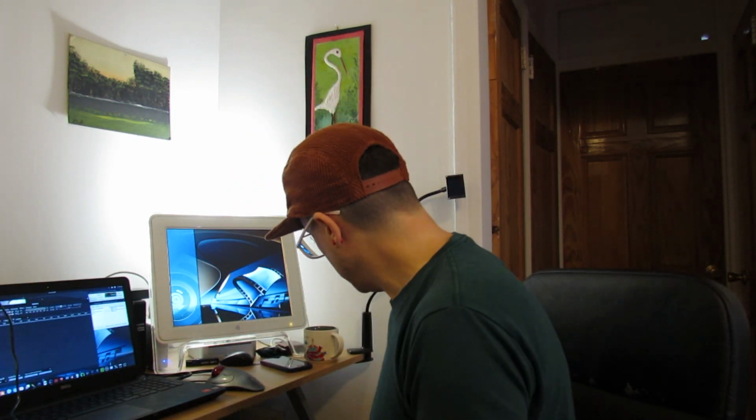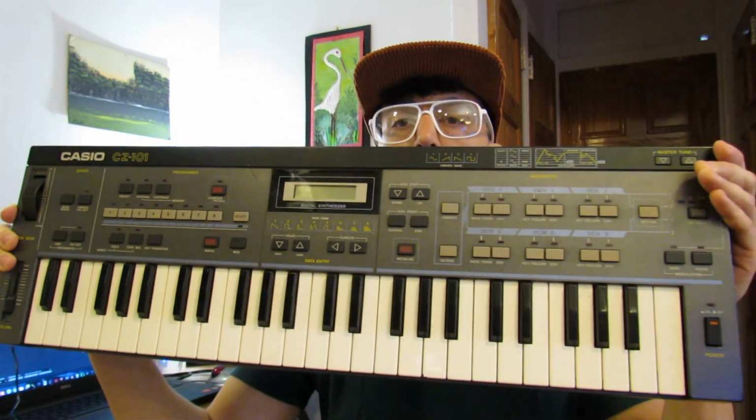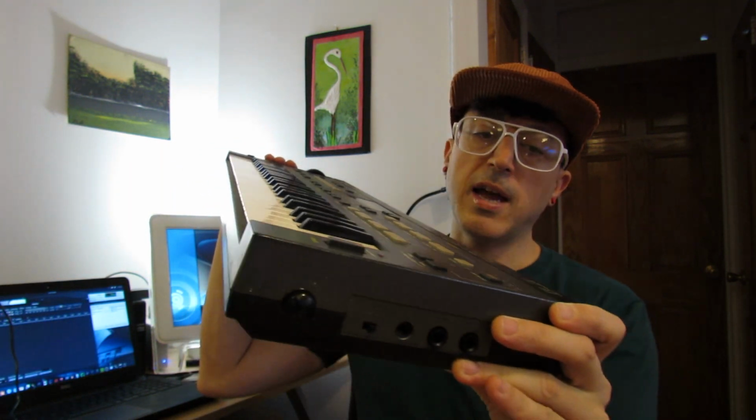What I want to do is make a sample set out of this Casio CZ101. These are really cool synths, and I just love the sounds of them. Even the presets are pretty cool and useful. So I want to record some of those presets and make them into something I can just have on the computer and use whenever I want without having to hook up the synth.